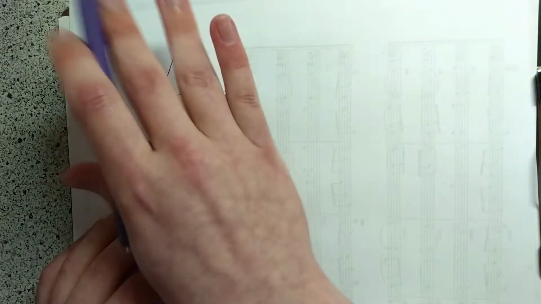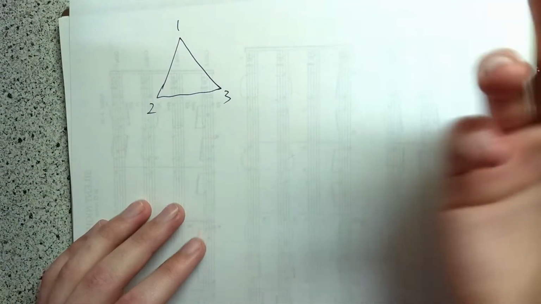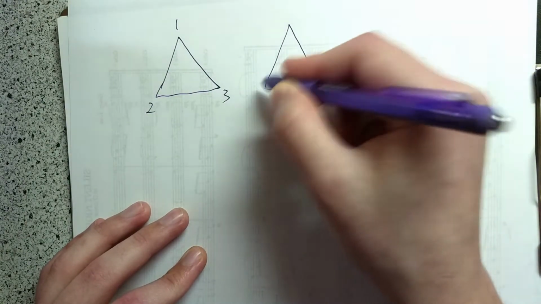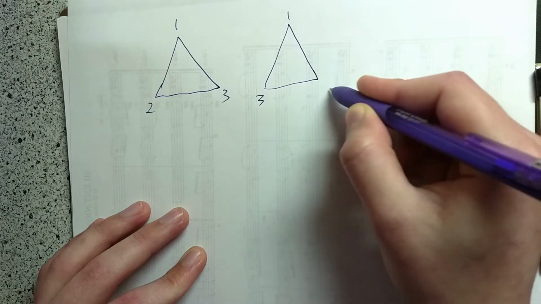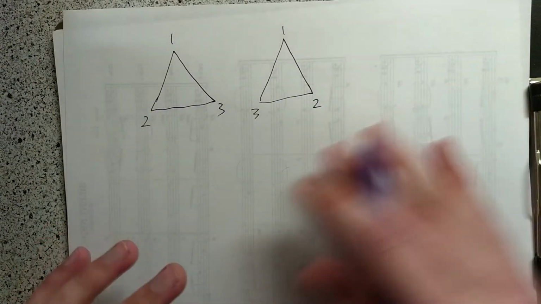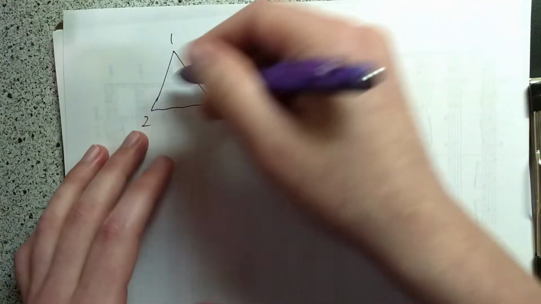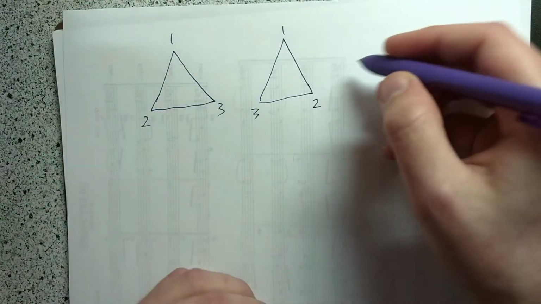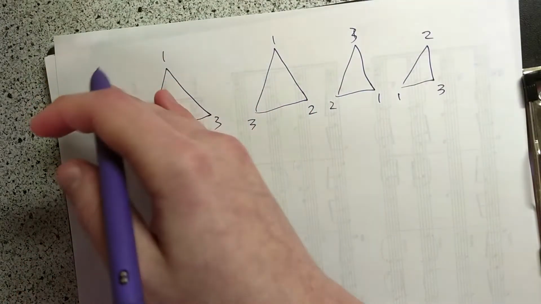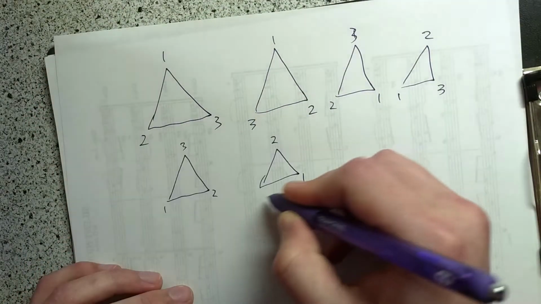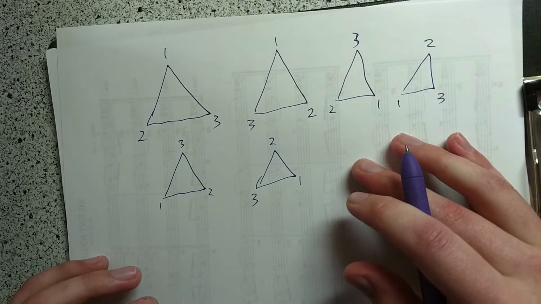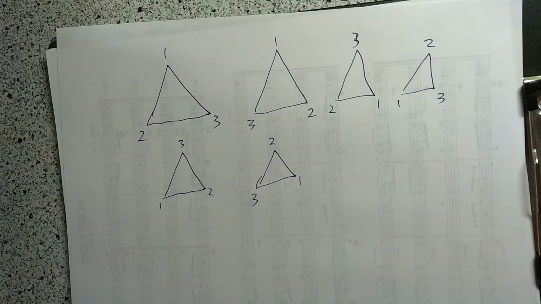We can flip it along the vertical axis, and that would result in the triangle 1, 3, 2, like that. And then we could also flip it along any of the other axes. And then we could also rotate it counterclockwise or clockwise. And those are all the symmetries of a triangle.